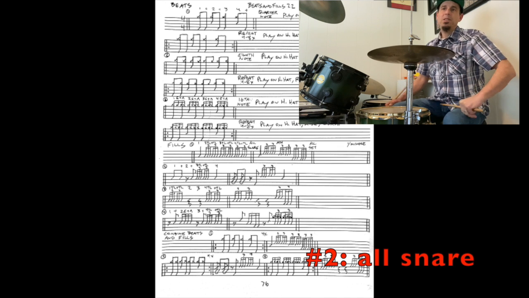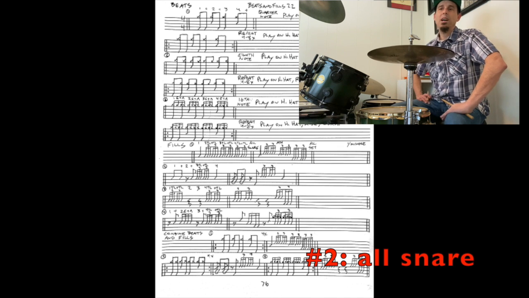Okay, for number 2, this one's going to have 8 notes on beat 1. We'll have an 8th note rest on the downbeat of 2. We'll hit the end of that beat, 16th note triplet on beat 3, and then a quarter note on beat 4.